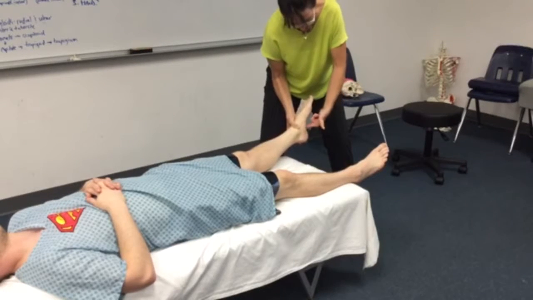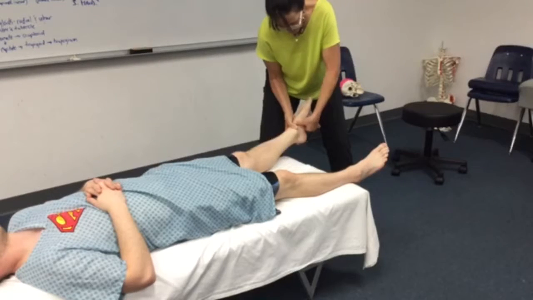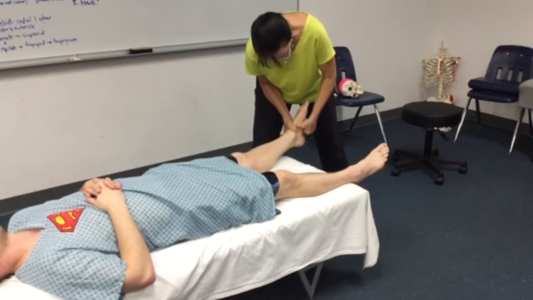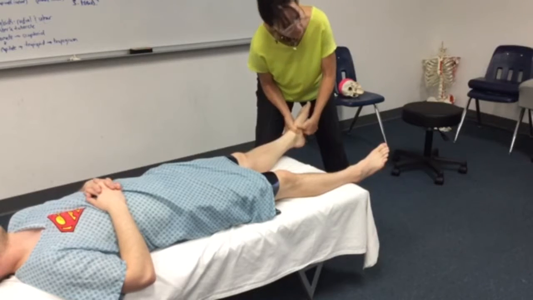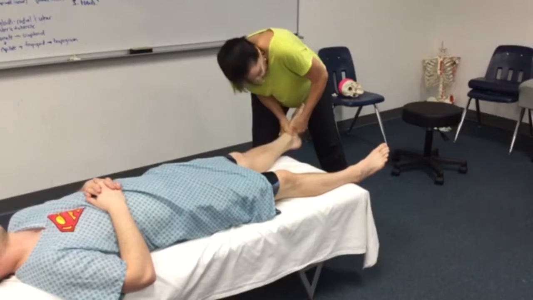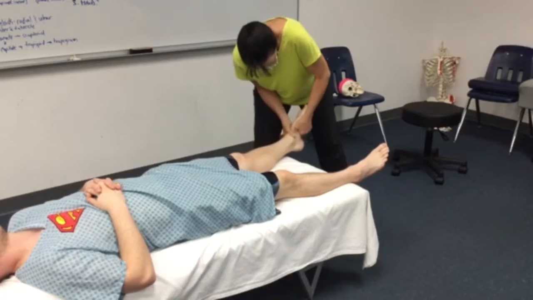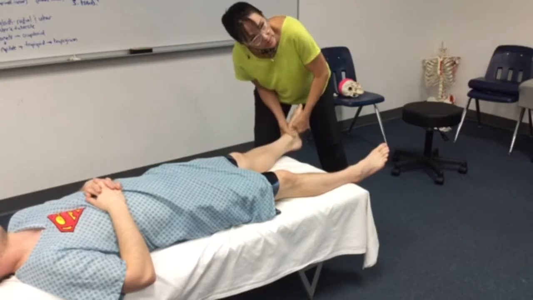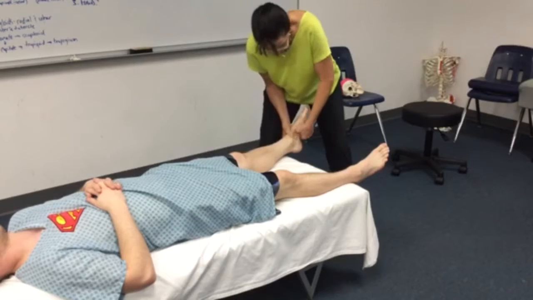Take your index finger on the bottom of the arch, take your thumb on the top, hold on to that talus, and you can see I'm right next to the talus, and then you're going to palpate that navicular up and down. If I don't hold the talus, the foot moves. So you always are stabilizing something proximal.